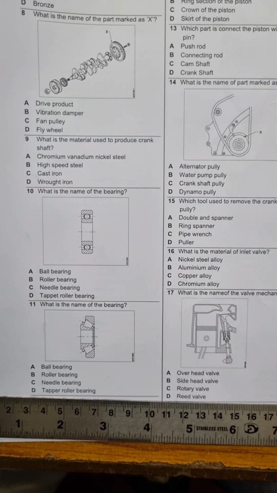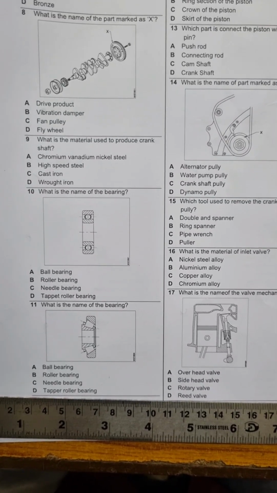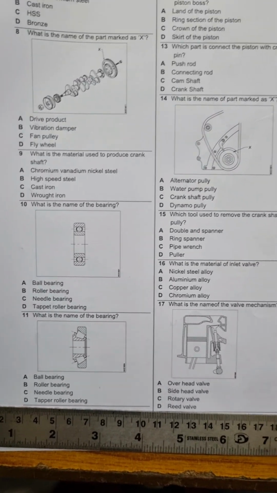Question number 11. What is the name of the bearing? Options: ball bearing, roller bearing, needle bearing, taper roller bearing. Answer: taper roller bearing.